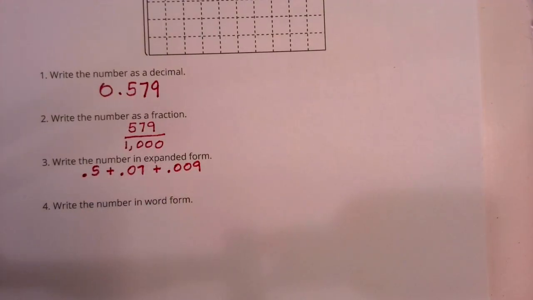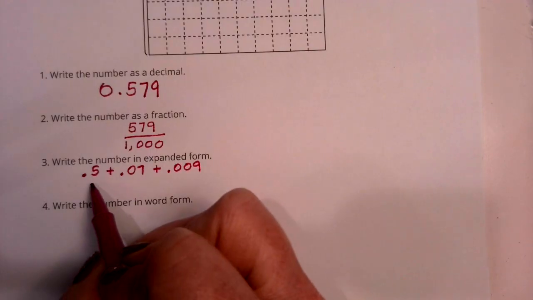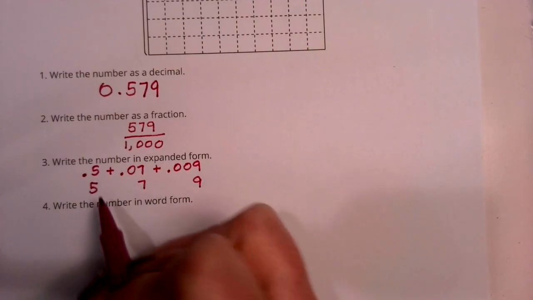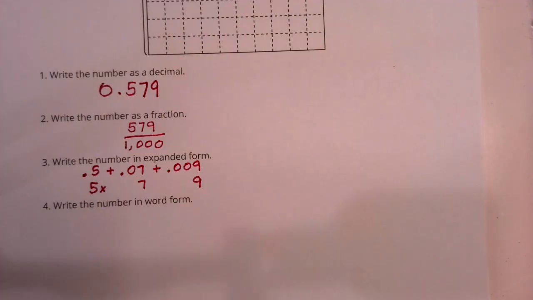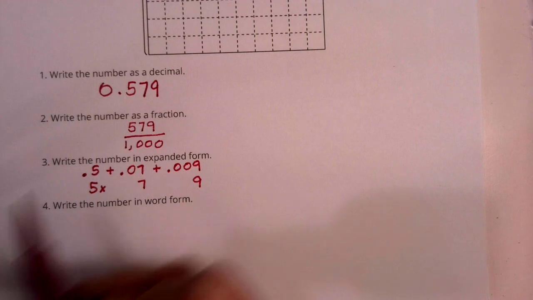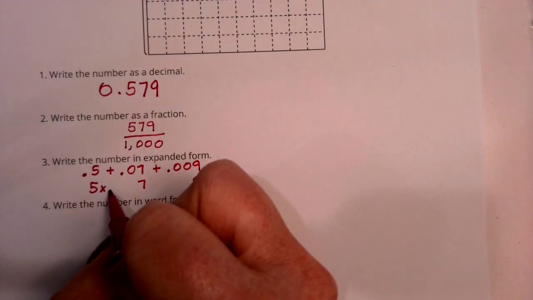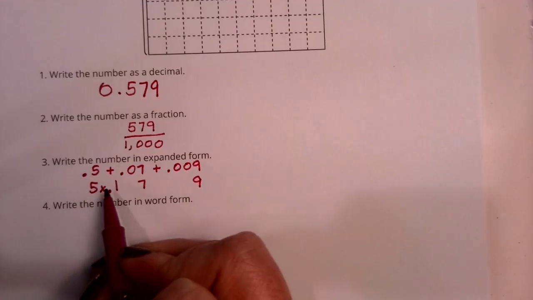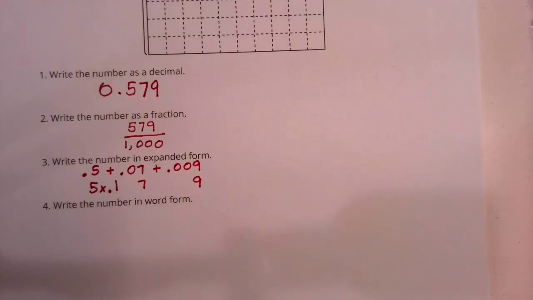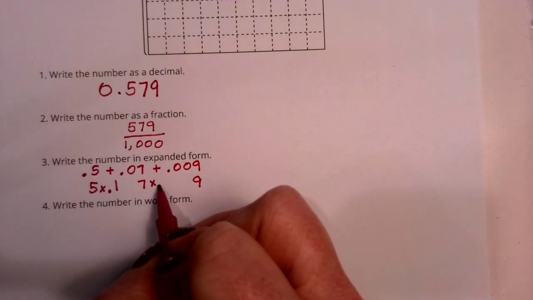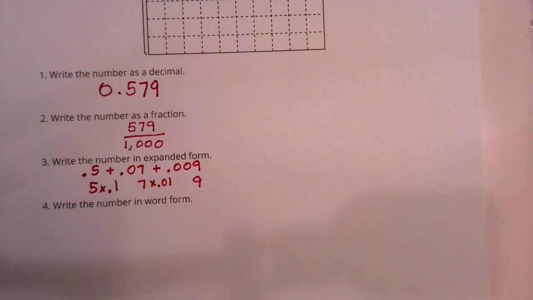Another way that we can write expanded form is to pull the digits of our number apart, but we could now multiply them by the value in which they sit. This 5 is sitting in the tenths place. So that is a 5 times 1/10 because I have 5 tenths. This 7 is sitting in the hundredths place.